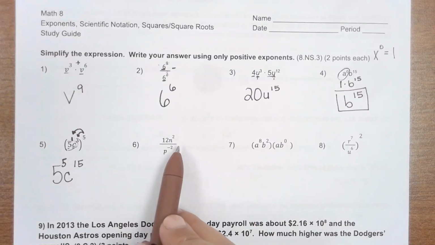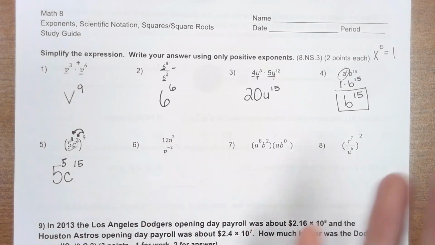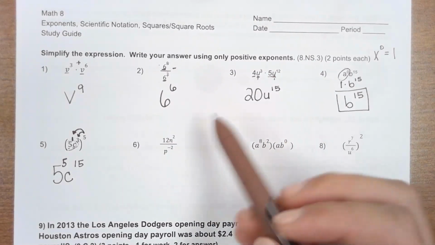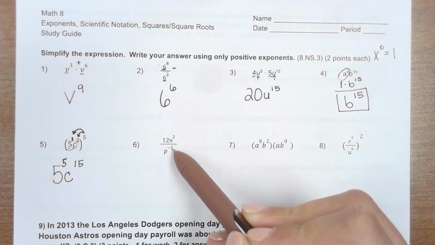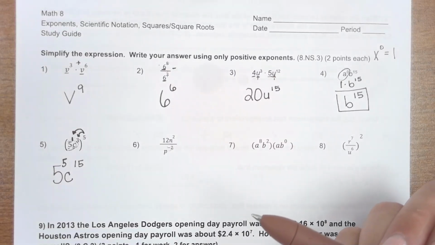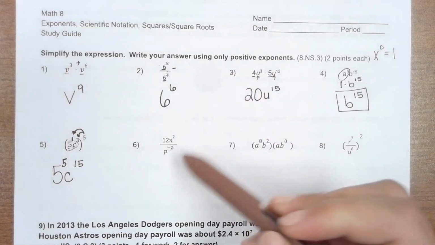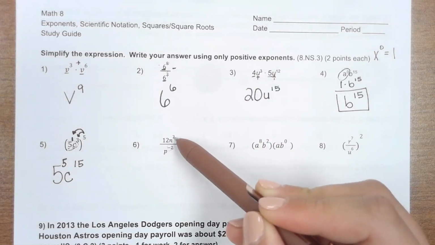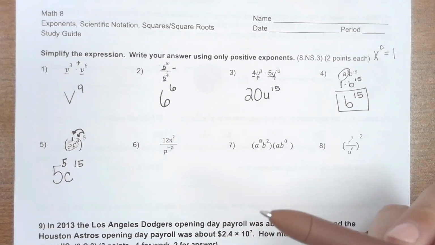All right, number 6. First thing you always are looking for are same bases. I have a base n and a base p, so there's really nothing to simplify. The only thing they want us to do is to change this negative exponent into a positive. The way I taught it in my class is a negative exponent is an unhappy exponent. If they are upstairs, you move them downstairs and they become happy. If they're downstairs, you move them upstairs and they become happy.